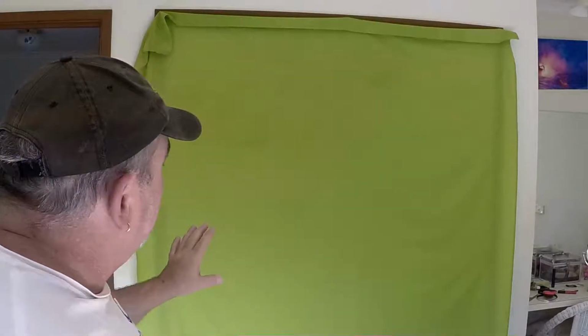Basically, I've got it hung on the wardrobe. As you can see, it's a nice colour green. It's not the green you'd want. You'd probably want a little bit of a deeper green.